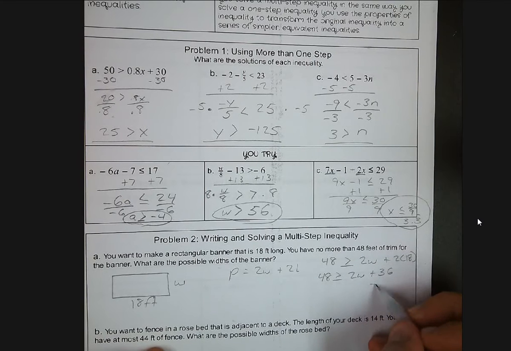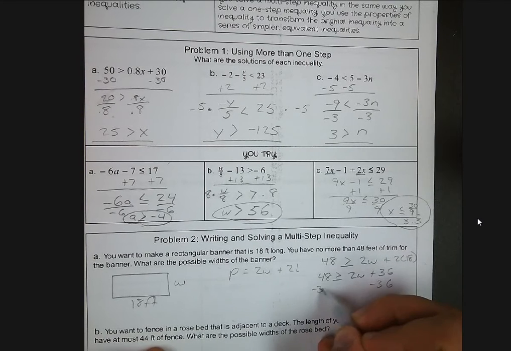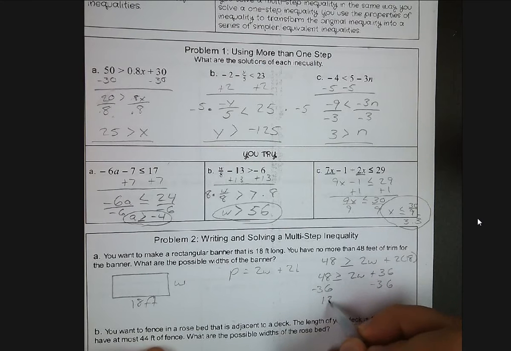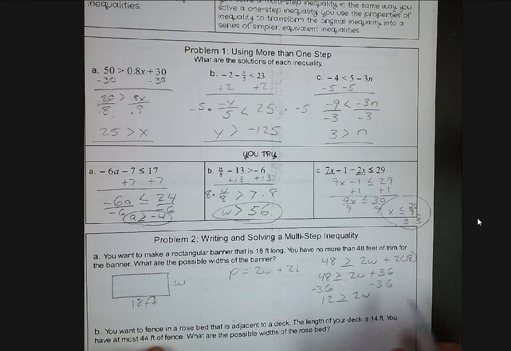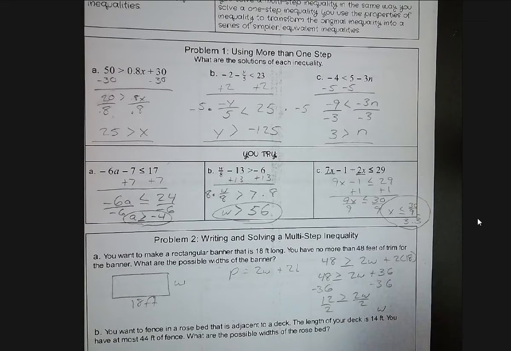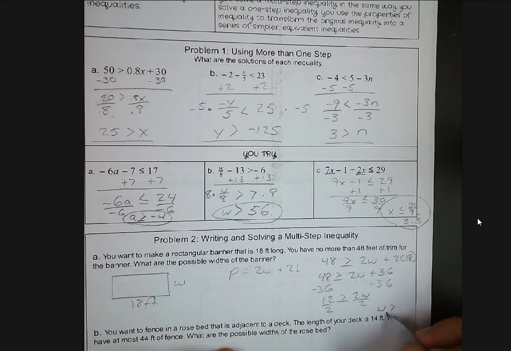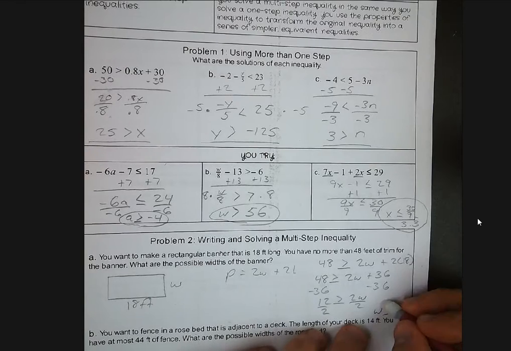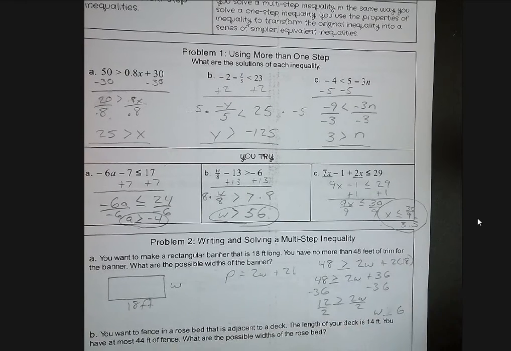Subtract 36 from both sides. We have 12 is greater than or equal to 2w. And we need to divide by 2. And our width is going to be less than or equal to 6, and don't forget your units, feet.